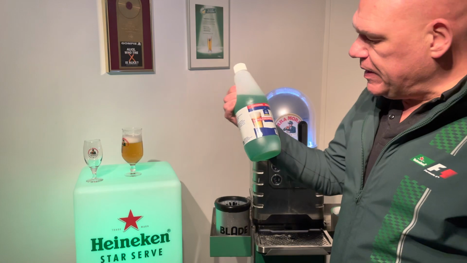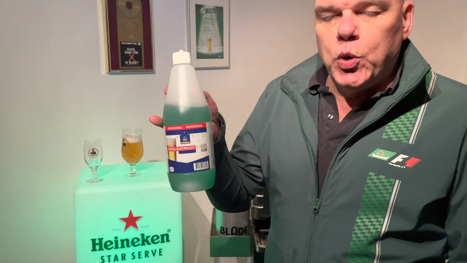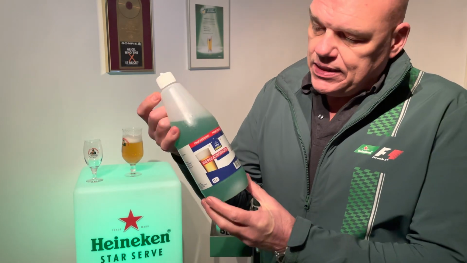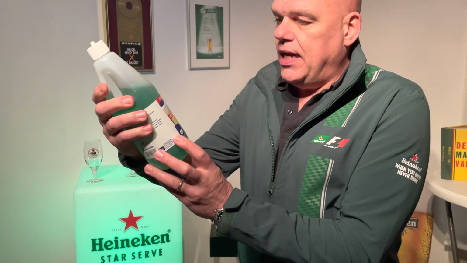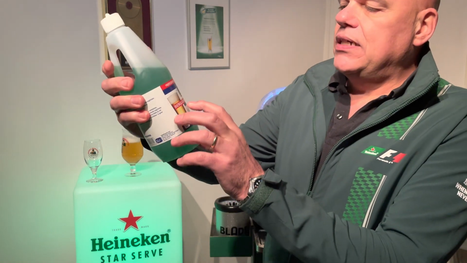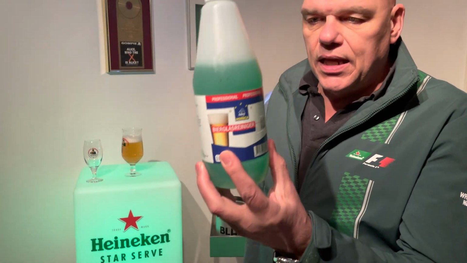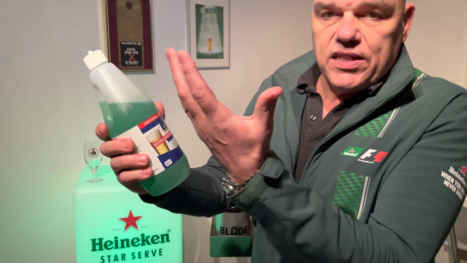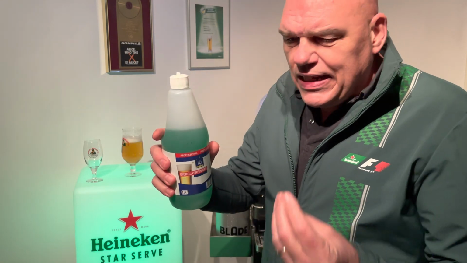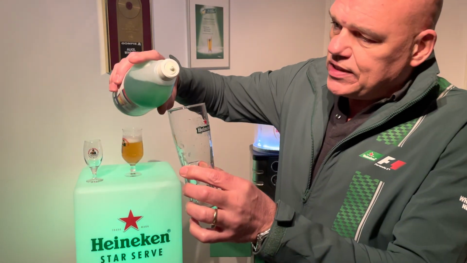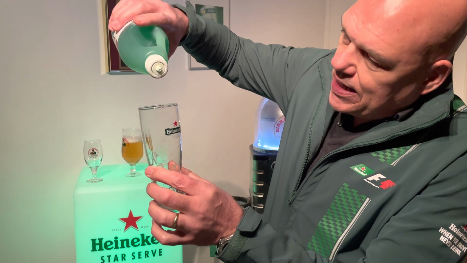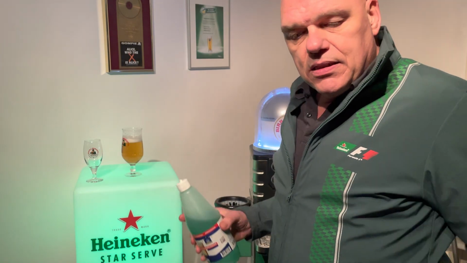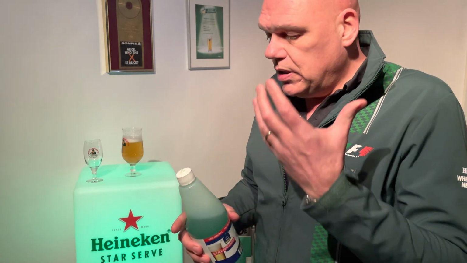Now, a lot of people ask me, what do I use to wash my glasses? And I think someone is going to be busy tonight. It is a special detergent called Beer Glass Cleaner. Beer Glass Cleaner. Perhaps you can Google it. This is like a few pounds, and you just literally, and I will show you, you just literally need this amount in your rinser, because this is enough to wash it.